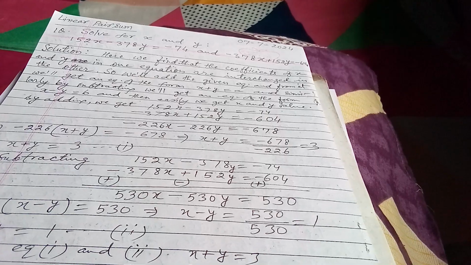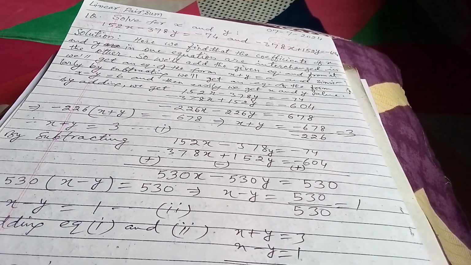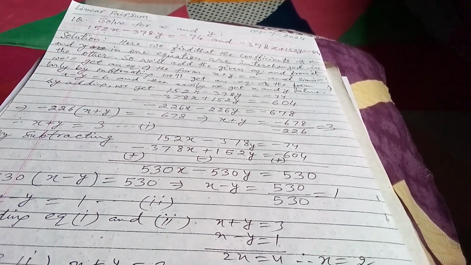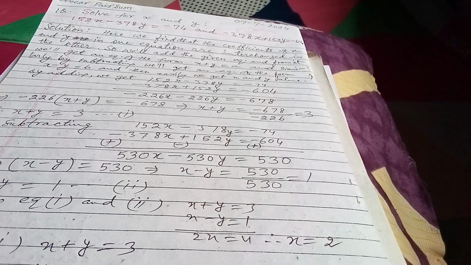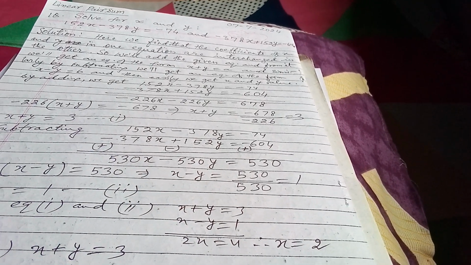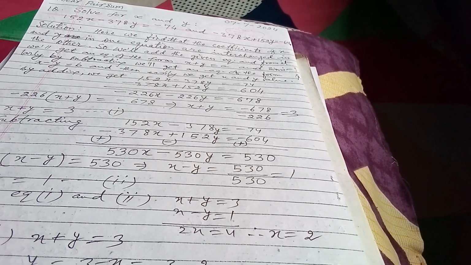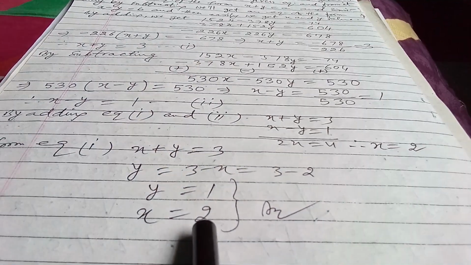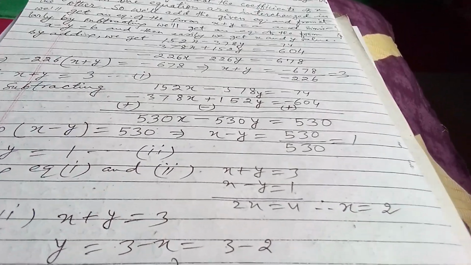And this x value 2 we put in equation 1, that is x plus y equals 3. So y equals 3 minus x, that is 3 minus 2. So y equals 1 and x equals 2. This is the answer of this question. Now similarly, one more question we will see.